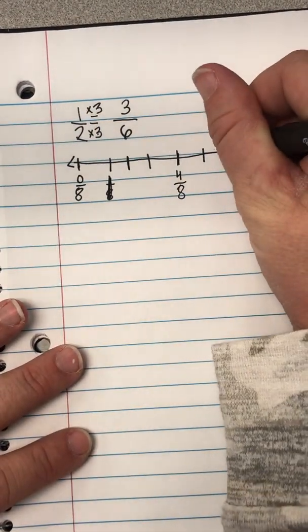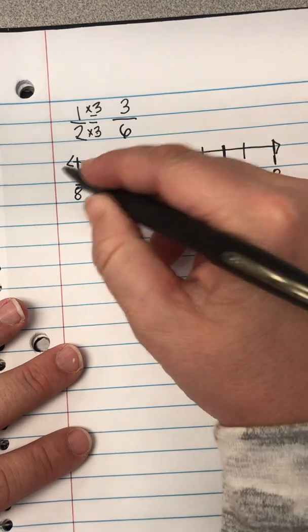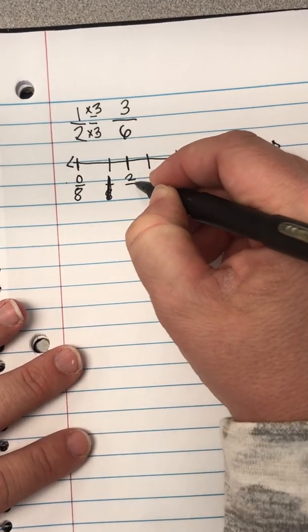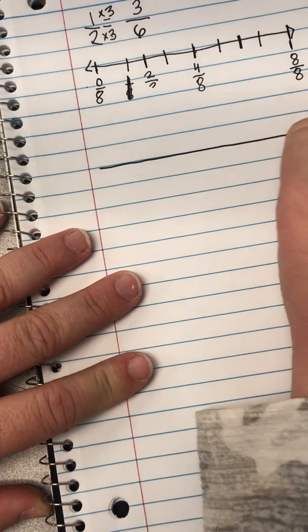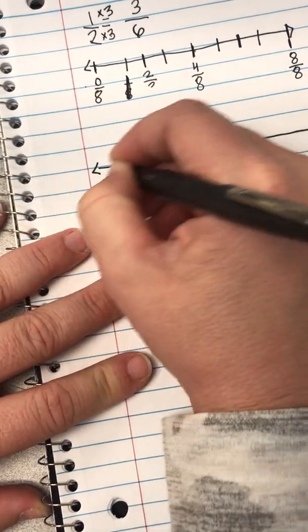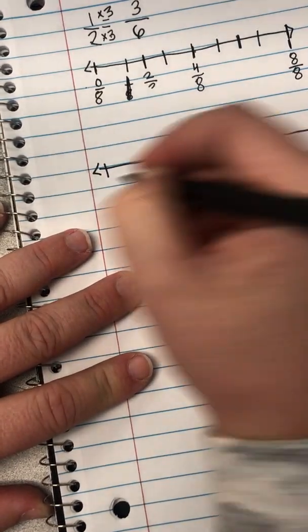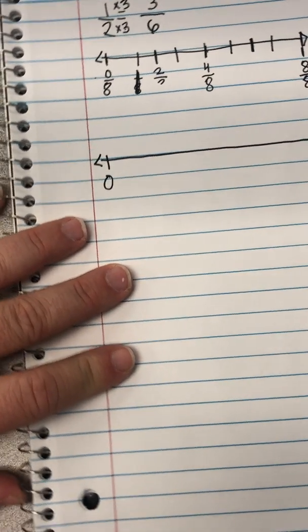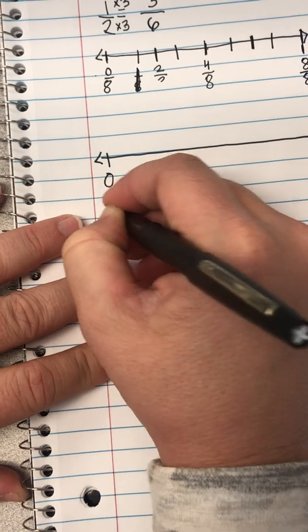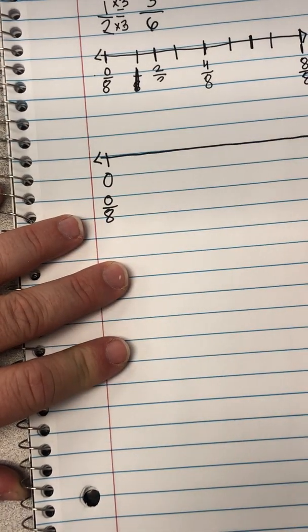So we're gonna break 4 in half, which would be 2. Let me just redraw it. I'm getting myself confused. So my two ends would be 0 and 1 whole. This one means 0 eighths. This one means 8 eighths.